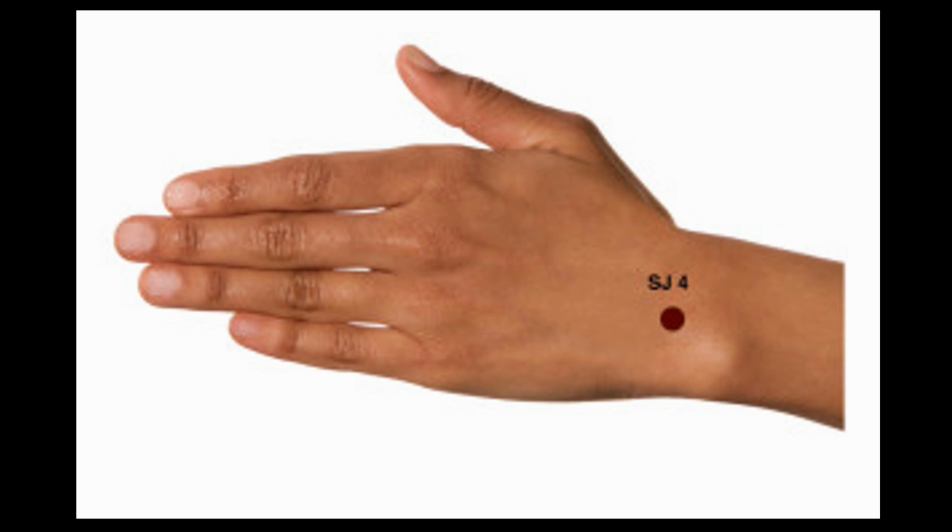SJ4, Sanjiao 4, or triple burner 4, is Yangchi, Yang Pool. On the transverse crease of the dorsum of the wrist, in the depression on the ulnar side of the tendon of extensor digitorum communis muscle. Yuan source point of the Sanjiao meridian. Clears heat, activates the meridian, relaxes the sinews, alleviates pain.